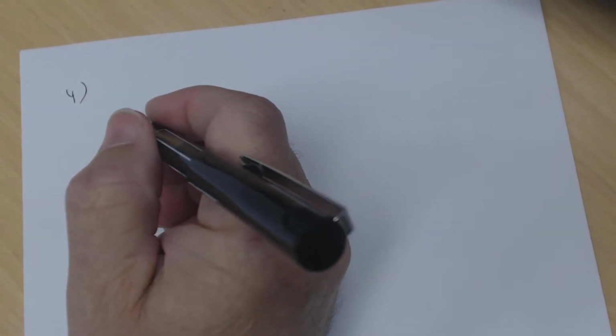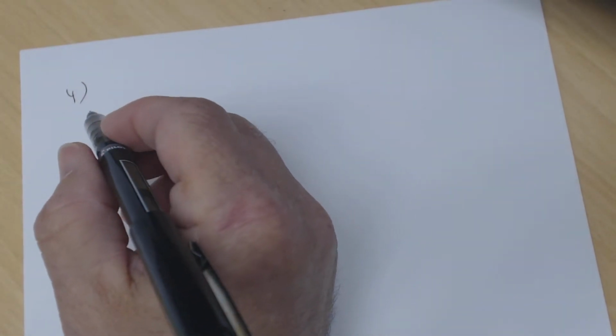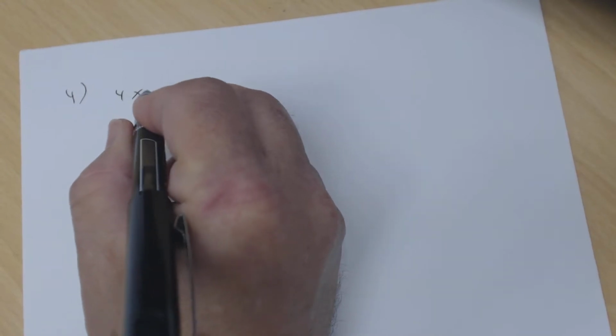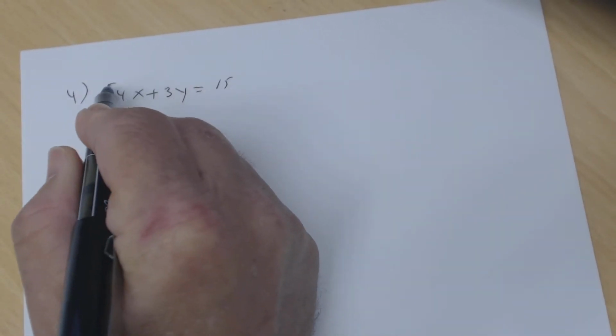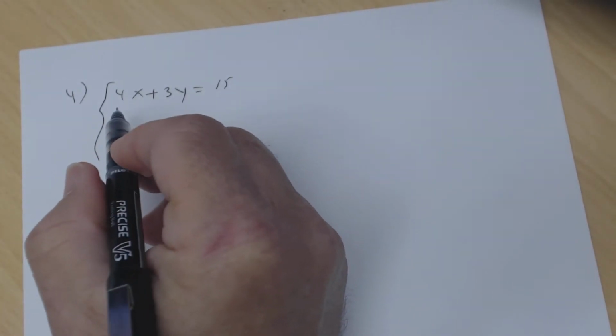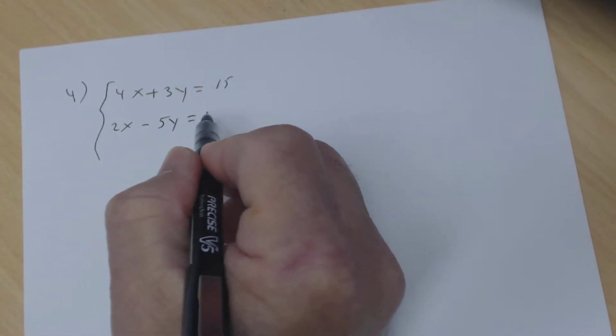So this is number 4. All right, suppose number 4 we had this. Let's suppose we had 4x plus 3y equals 15, and then 2x minus 5y equals 1.